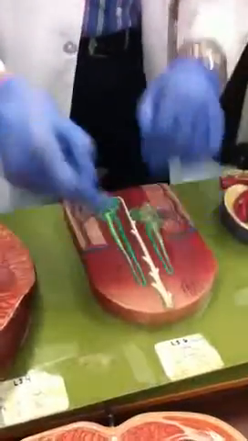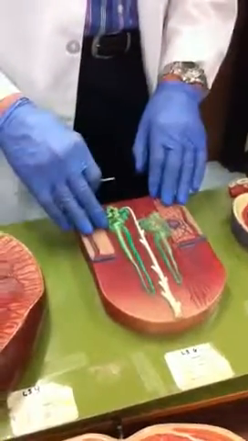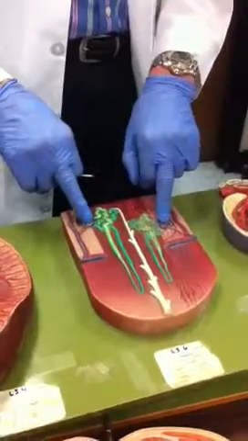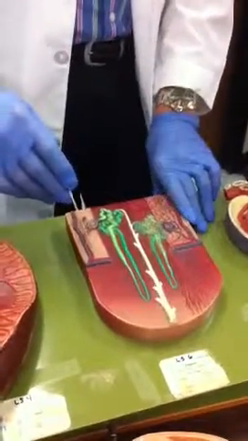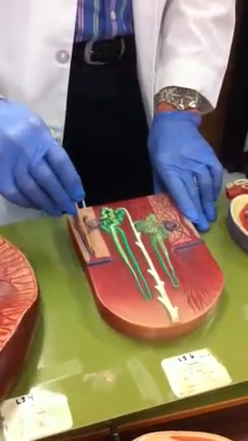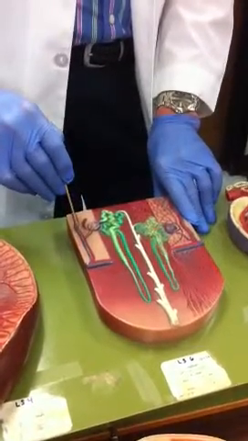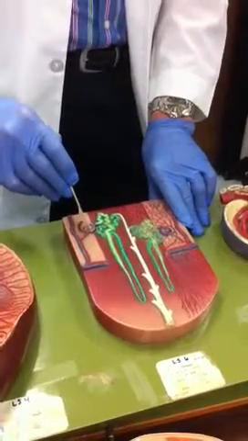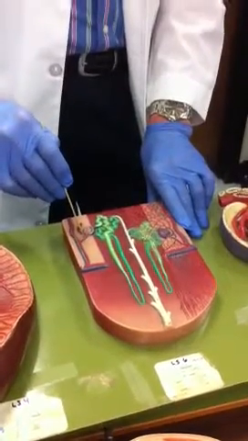Below that is medulla. Above that is cortex. We know it's cortex because we see renal corpuscles up here. So here is arcuate artery, interlobular artery or cortical radiate, afferent arteriole, glomerulus, efferent arteriole.